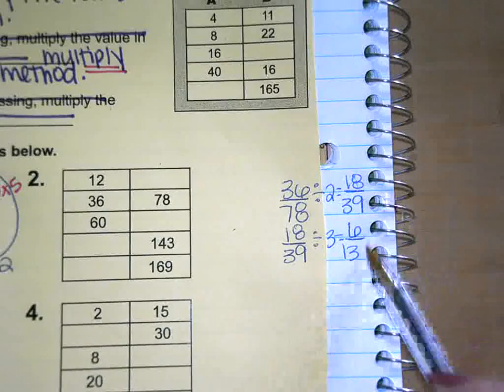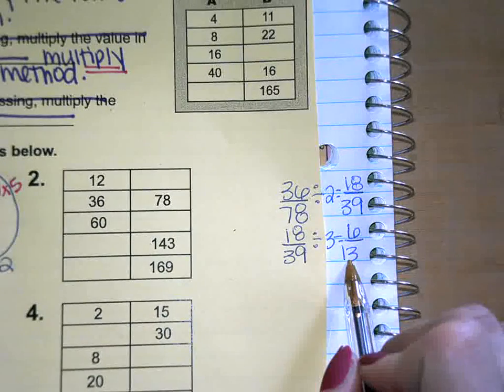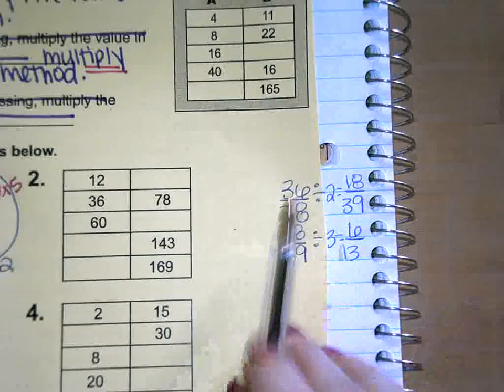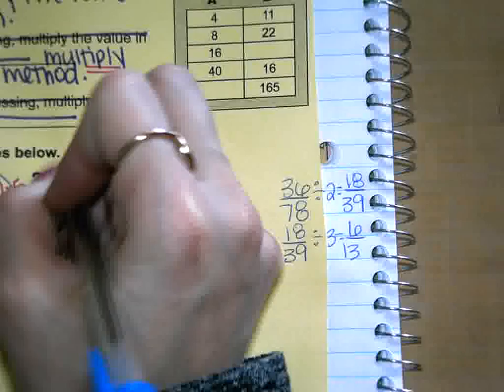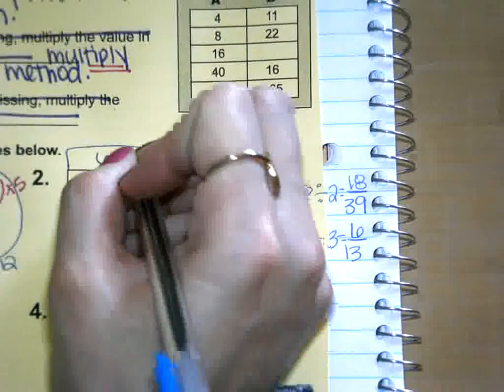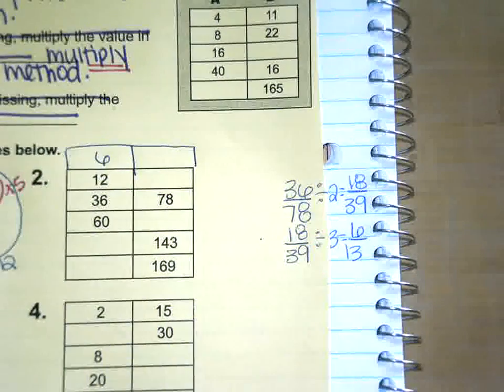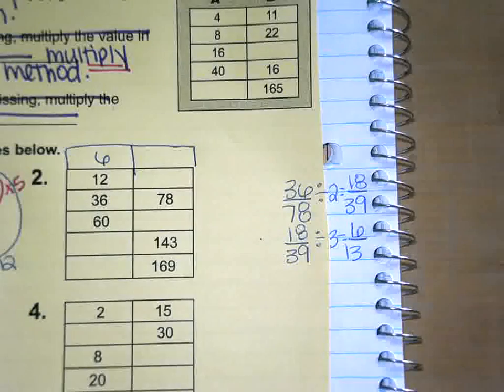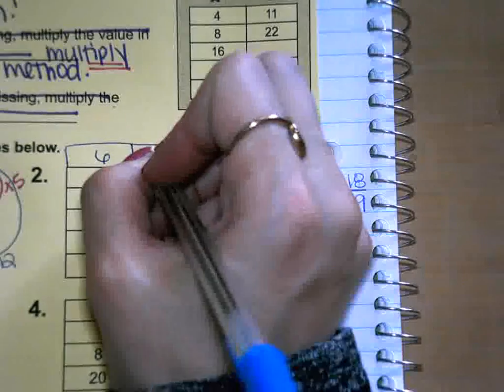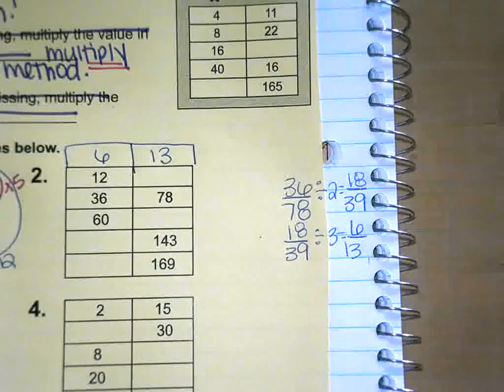So that means that I have 6/13 as my simplest form. So 36 changed to a 6, so I'm going to put the 6 up top because I don't have the 6 anywhere. So I'm going to add a little box there. 13 with the 6, so it goes there.